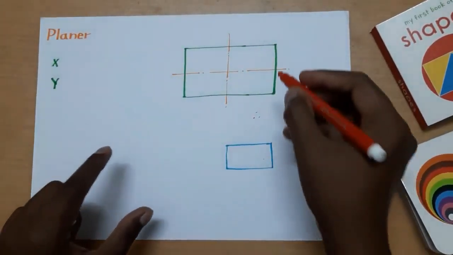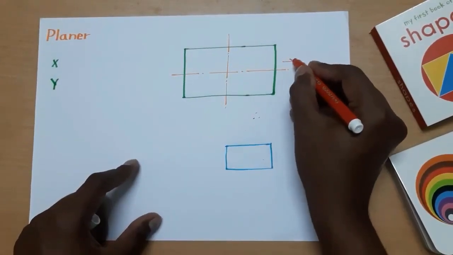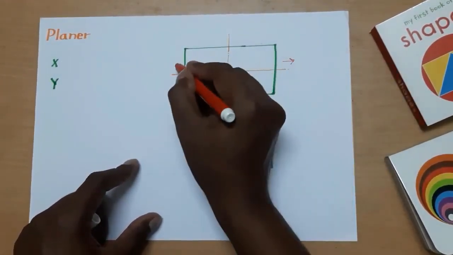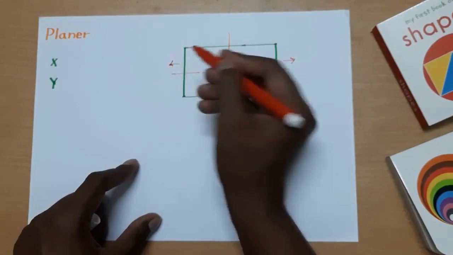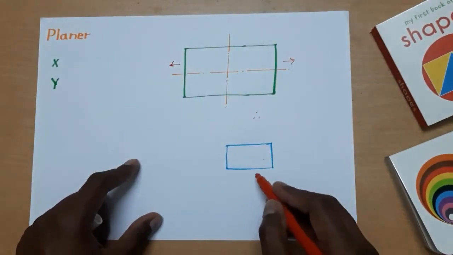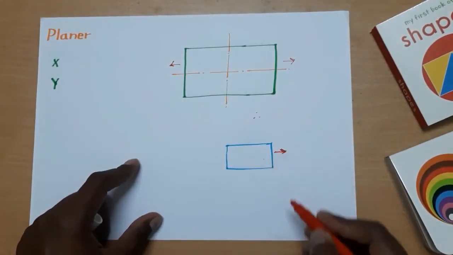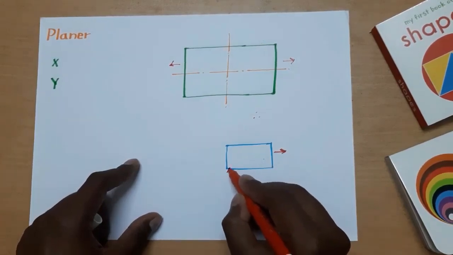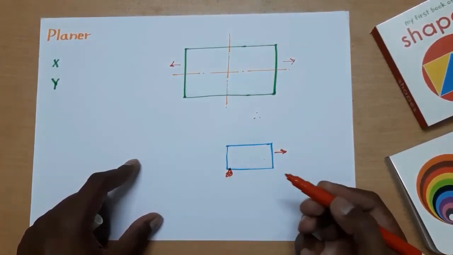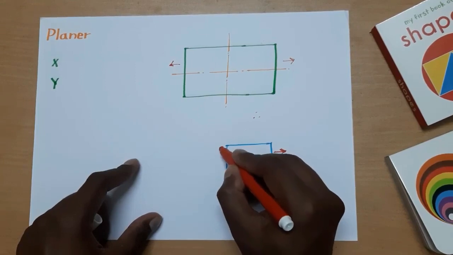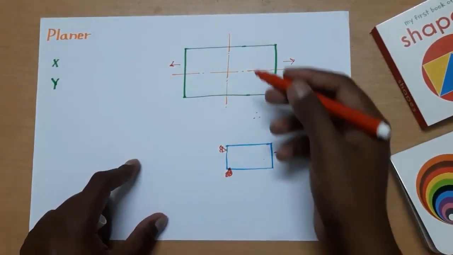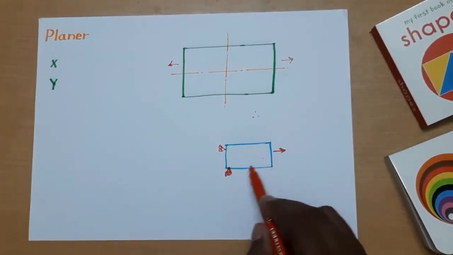Suppose we are applying a pulling force over here and over here. That can be converted into this: some pulling force will be applied here, and some boundary conditions will be applied here and over here. According to that, we will solve this problem.